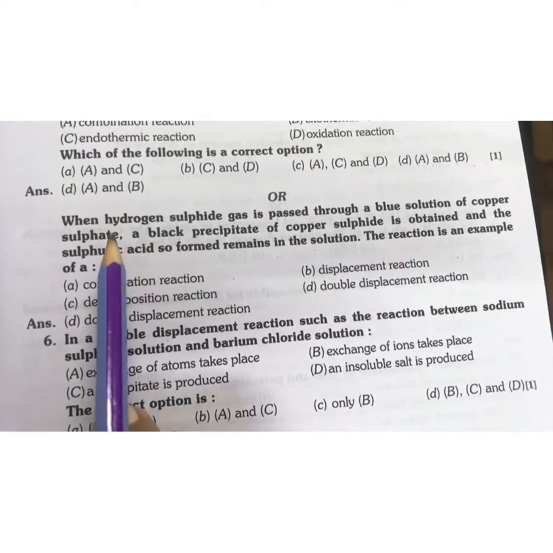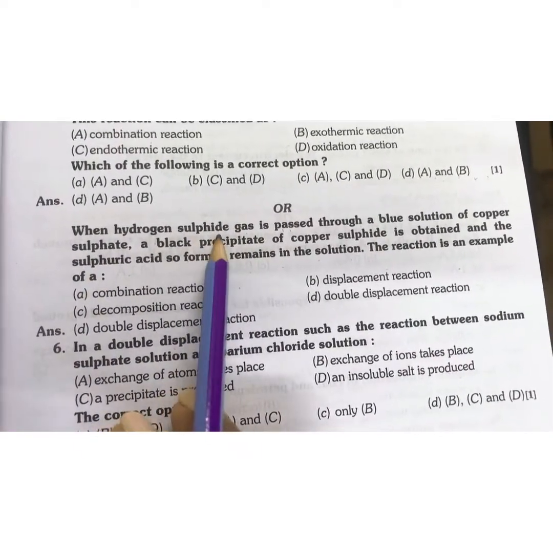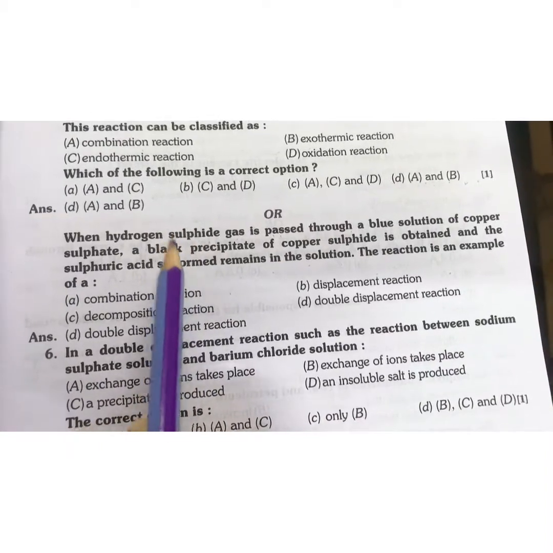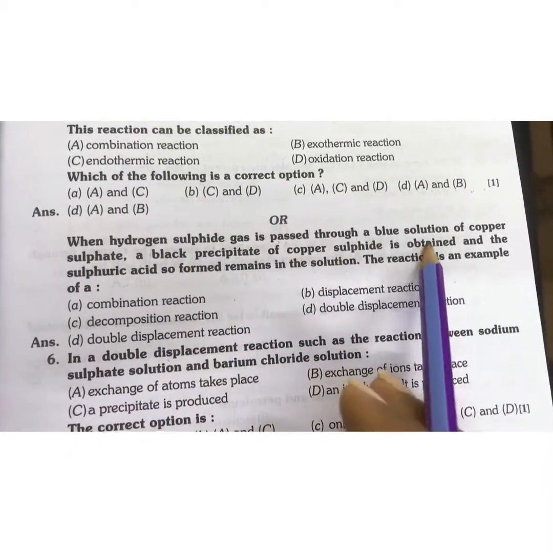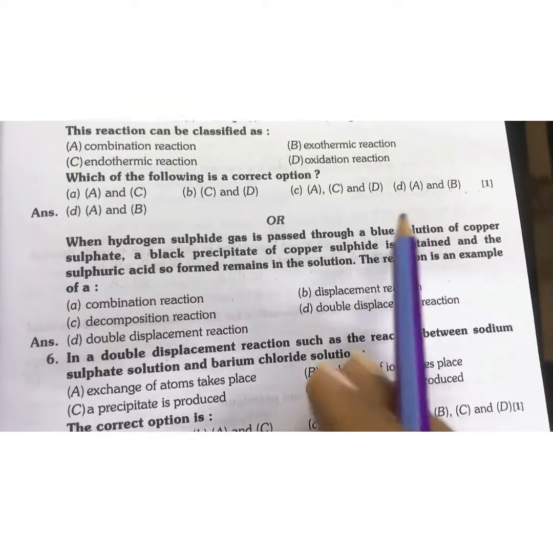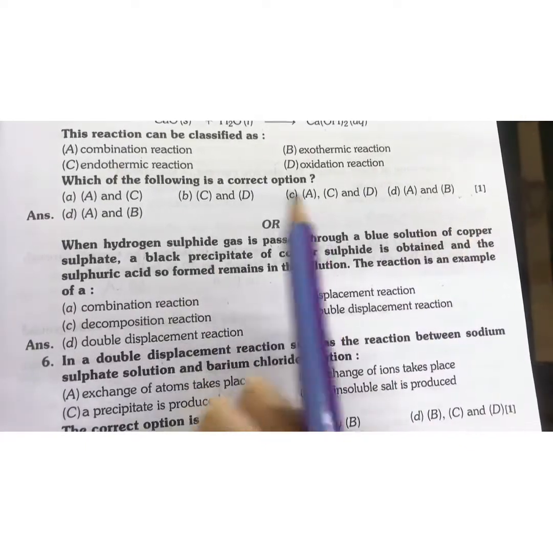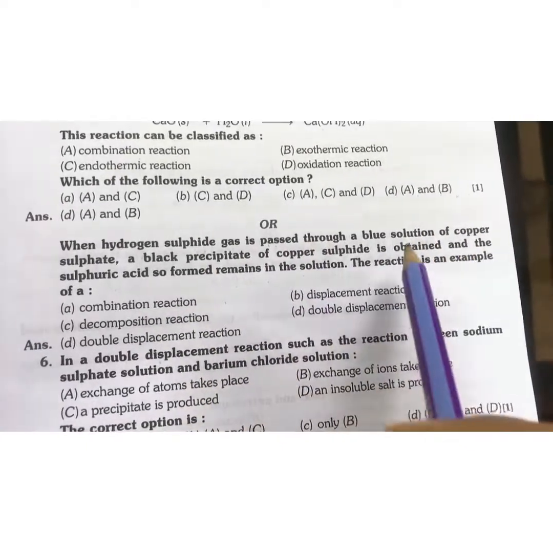So see students, they have asked about hydrogen sulfide. Hydrogen sulfide gas, H2S gas, you have to understand the gas and which product they are talking about. They're talking about a blue solution. You need to know the blue solution. If you practice more and more, then you will not take much time in understanding the question properly.